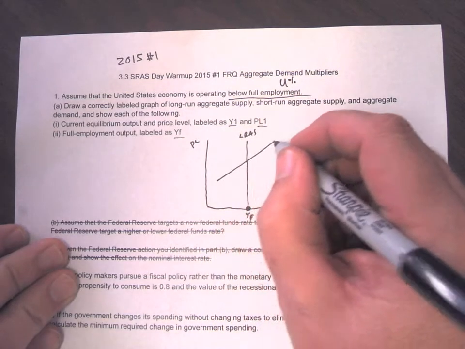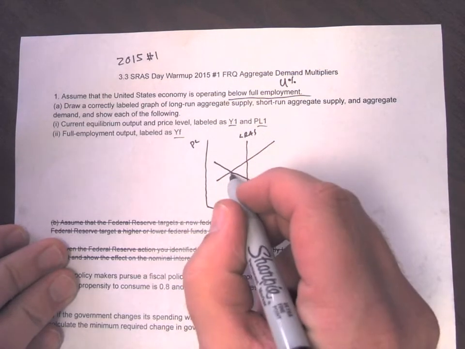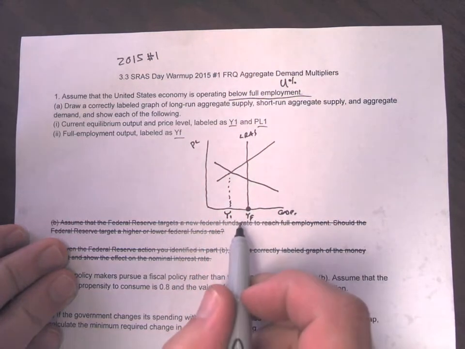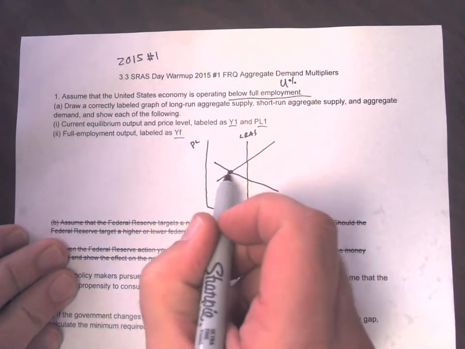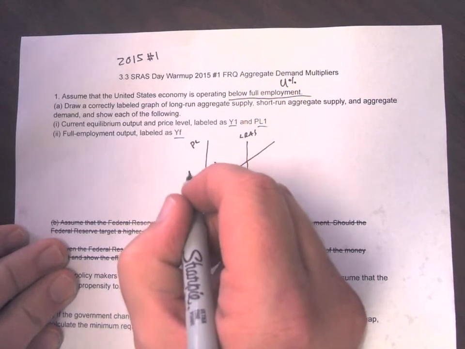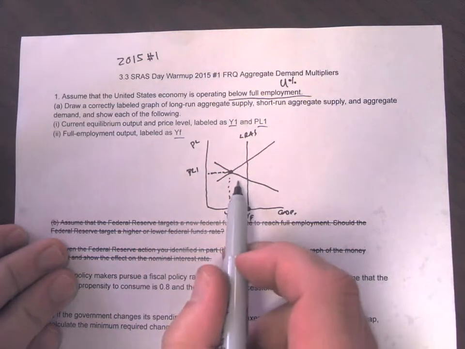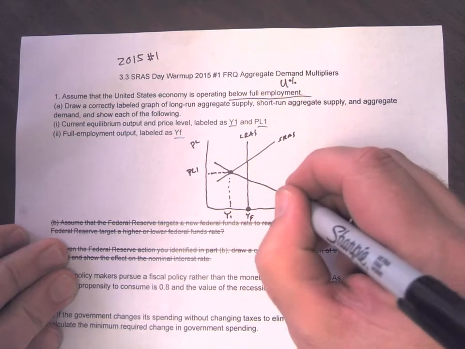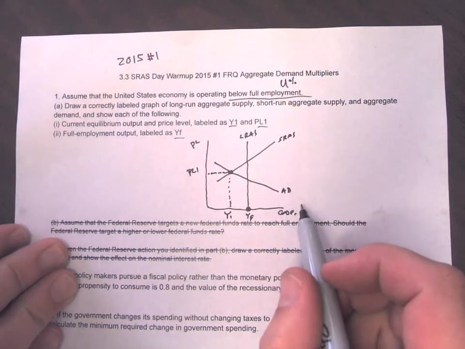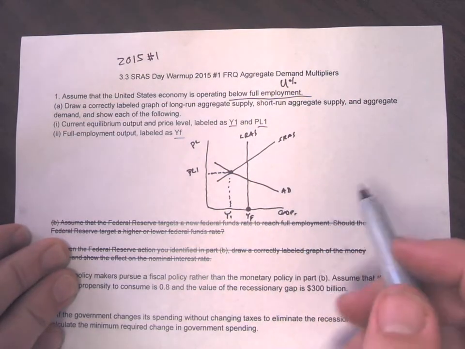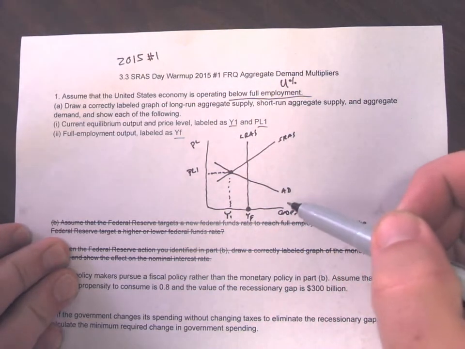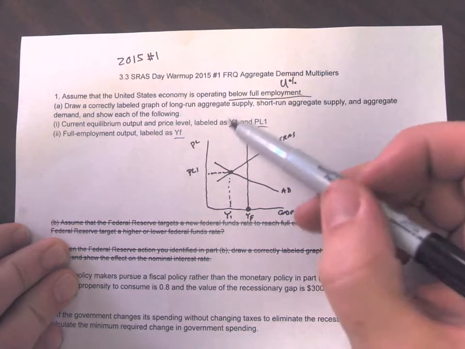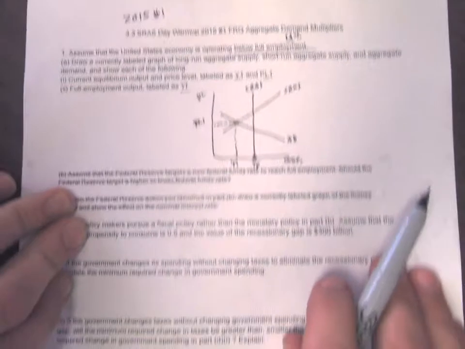So if they're operating below full employment, that means that our output, labeled as Y1, is going to be right here. And that short-run equilibrium at PL1 is where the economy is in a recession. Don't forget these labels, because if you get something and you don't label it, then the whole thing could be wrong. All right, so we're operating below full employment right here. And this is going to tell us that we have done all of our correct labels, so we're good. Okay, now let's move on.